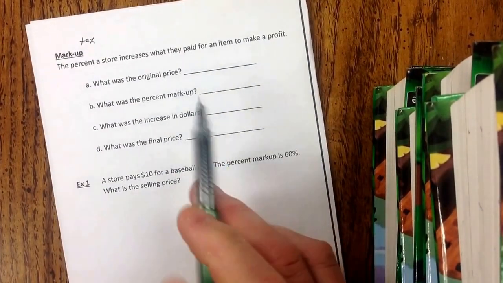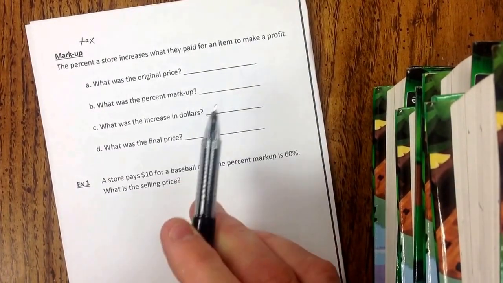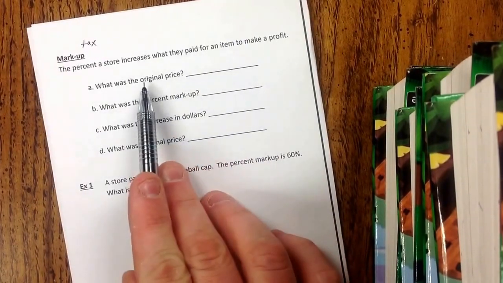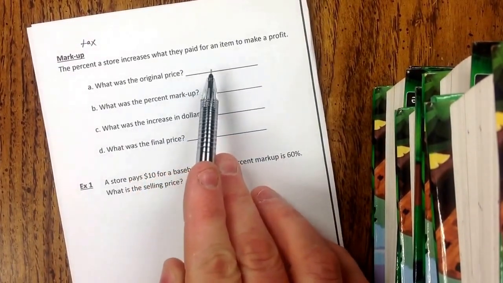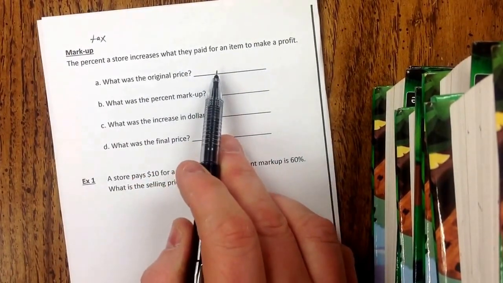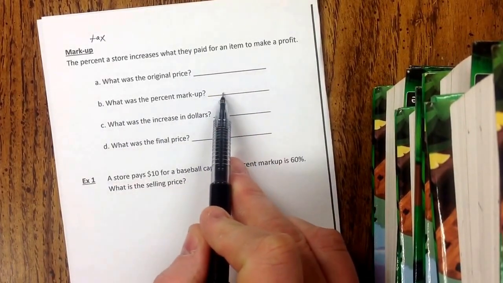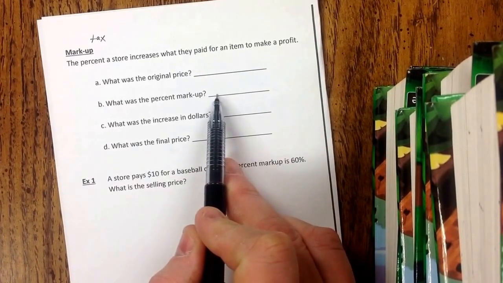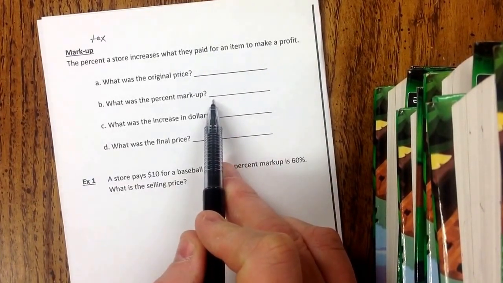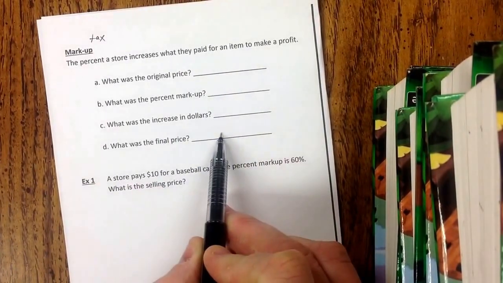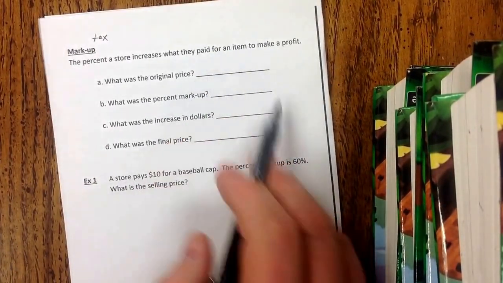I can go through an example here, but I don't think it's really worth your time. Just think of this: the original price is how much the store bought it for. The percent markup is what they usually mark something up, like if a store buys a product and marks everything up 10%. Then we're talking about dollars, and then what they're actually going to sell it for. So that's what we're looking at here.